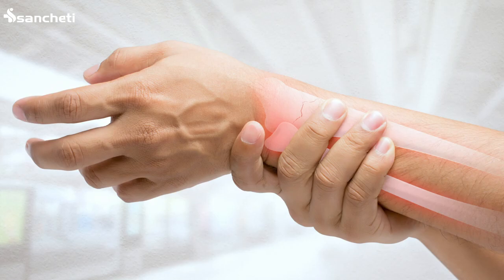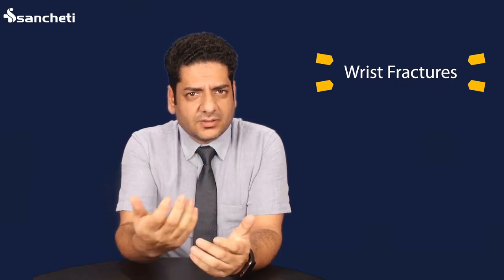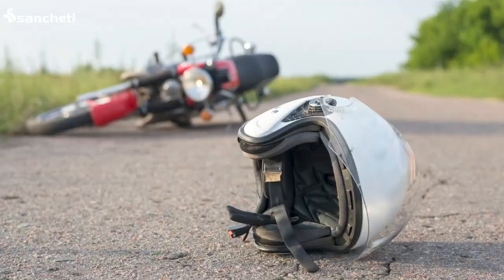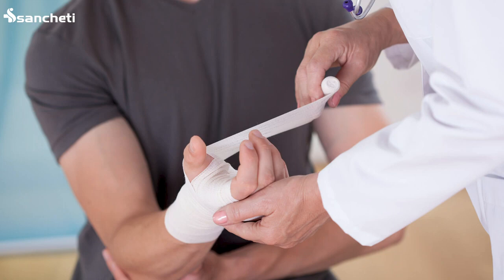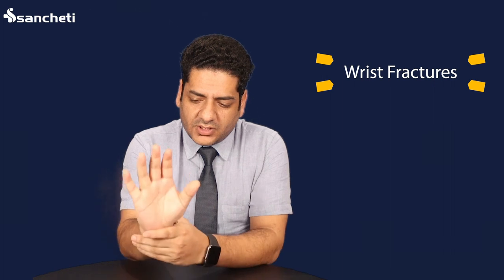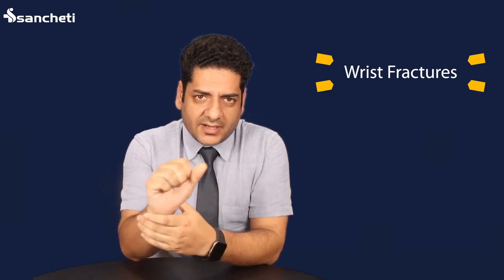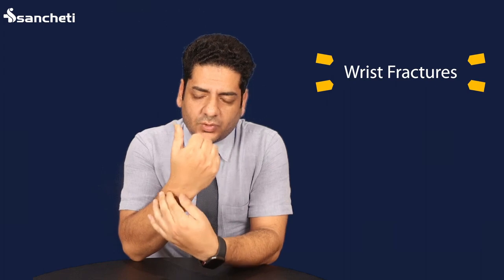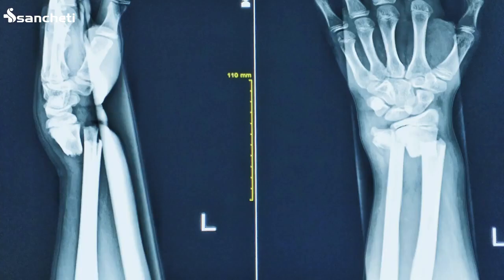The mechanism of injury is very common, be it a fall at home or sometimes a very high velocity injury from a road traffic accident, from a bike accident. Whenever we fall, our tendency is always to protect our head, chest and our body, and we stretch out our hands in order to avoid injury to our head. And that is the moment when there's loading on the wrist joint and the distal end of the radius bone, which is the bigger bone in the wrist, gets loaded in such a way that it gets fractured.